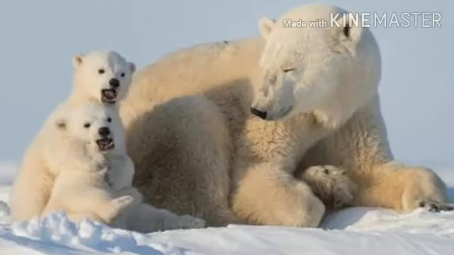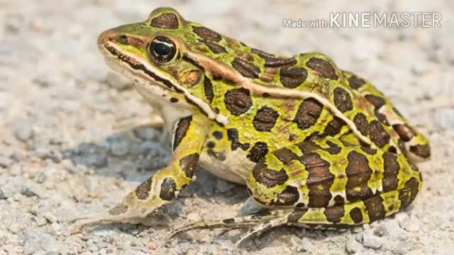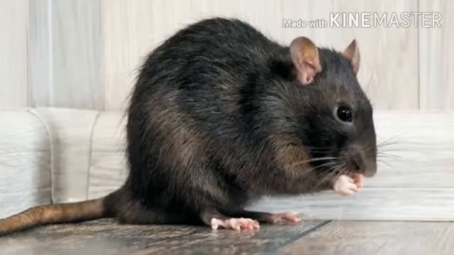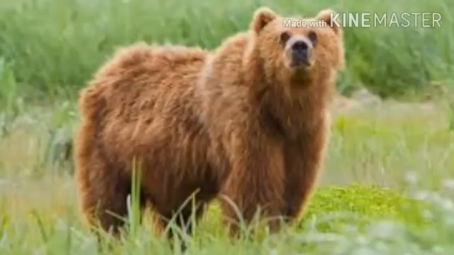Unlike man, there are some animals which become inactive during winter. Animals like bat, frog, mice, bear, and lizards sleep through winters since their bodies are unable to adjust to the low temperatures.